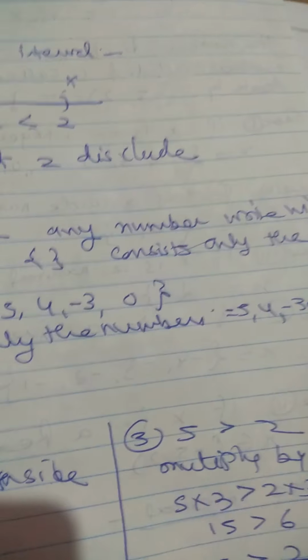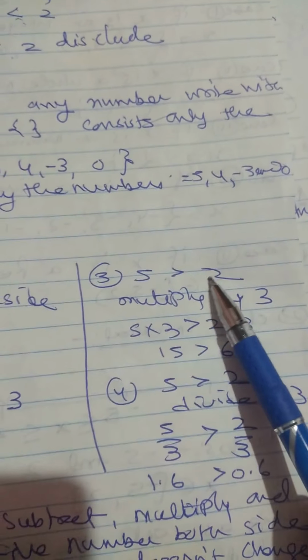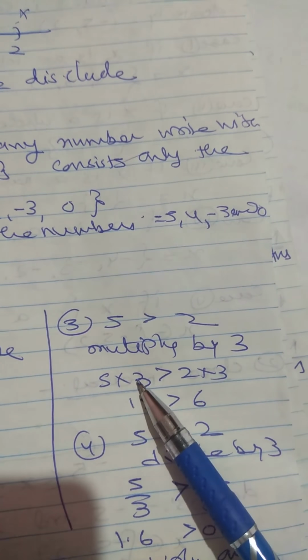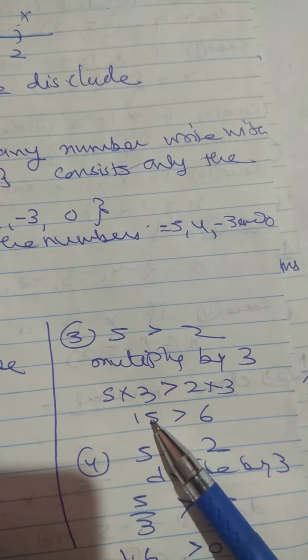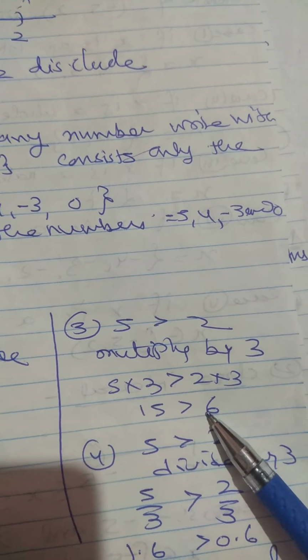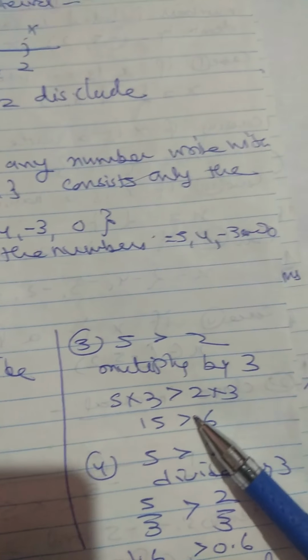Okay, rule number three, 5 greater than 2. Again we are taking the same example, multiply by 3 on both sides. So we have on the left 5 into 3 and 2 into 3. That is the number 15 and that is 6. Again 15 is greater than 6, it doesn't change the inequality sign.